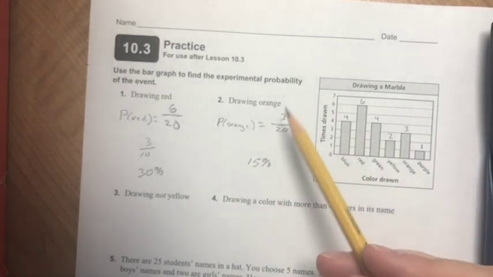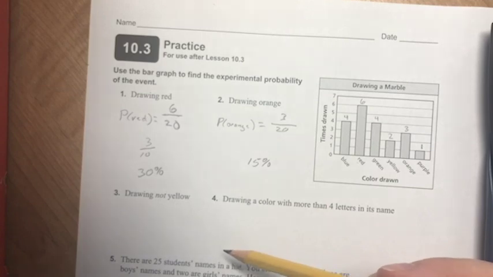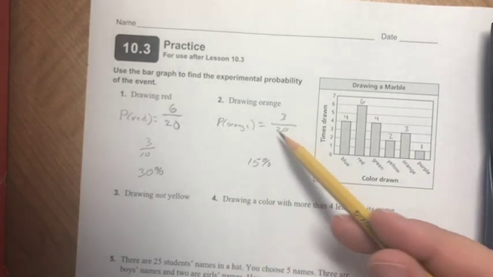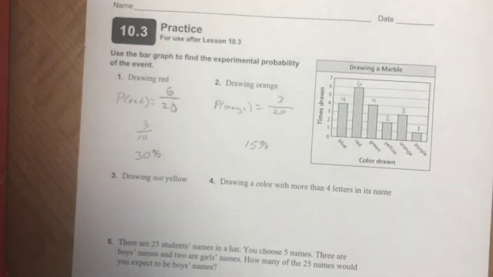Personally, I would always want to do it as a percent because most people understand percentages more than they do fractions, but either way is fine. Why don't you try number 3 and number 4 on your own?